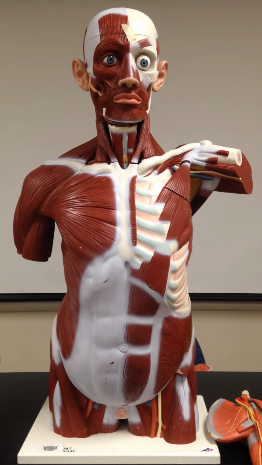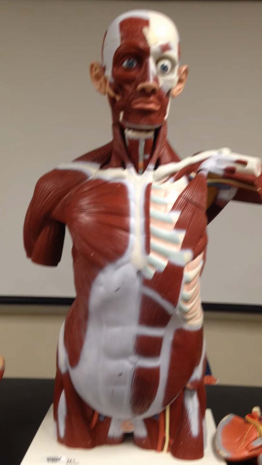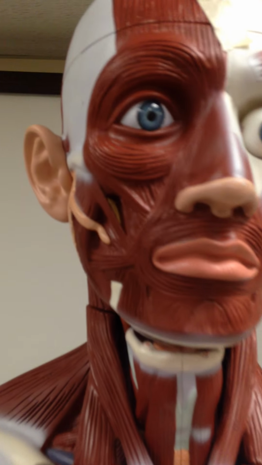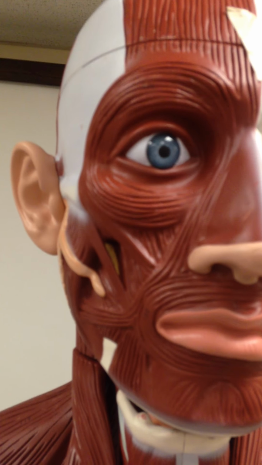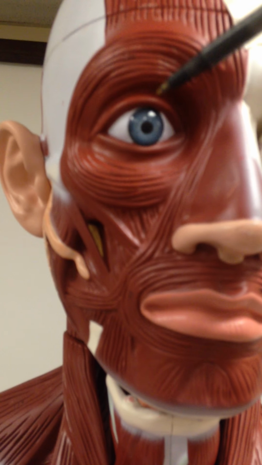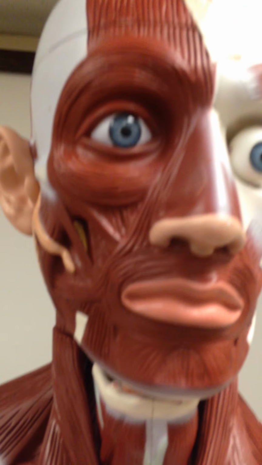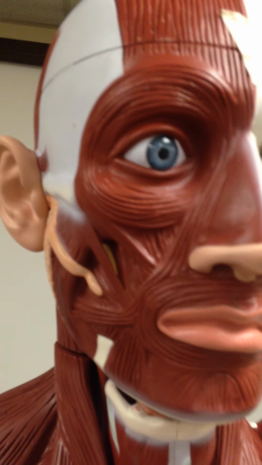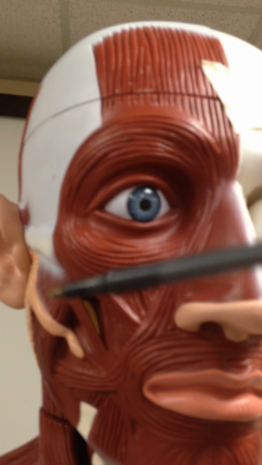In this video, we will be covering all the muscles that we had to learn in Muscle Part 1. So, if we look at the muscles of the face that we need to know, we have this muscle here. It's that round one that goes around the eye. That is your orbicularis oculi, and that is going to be responsible for blinking. So closing the eye, that will be your orbicularis oculi.